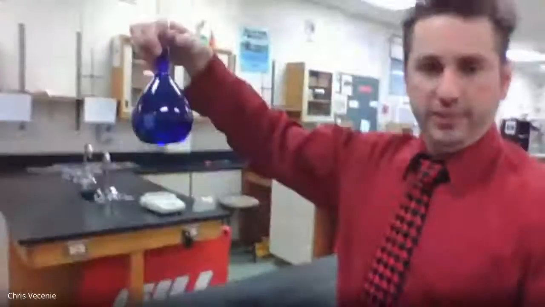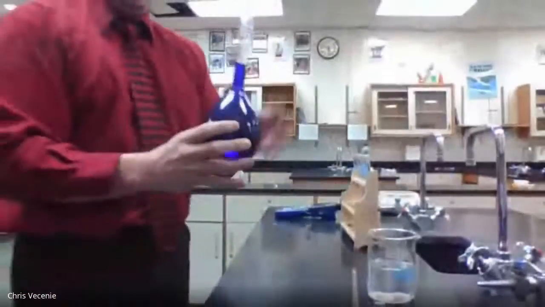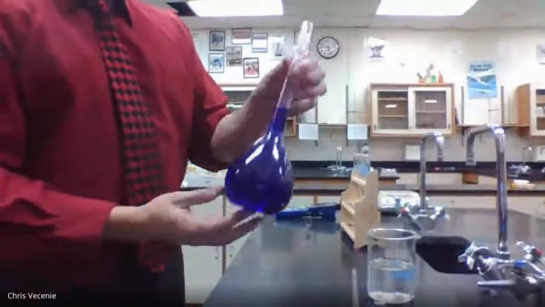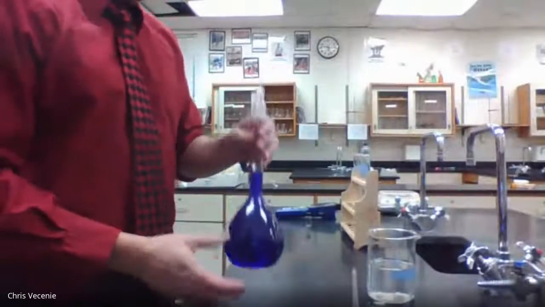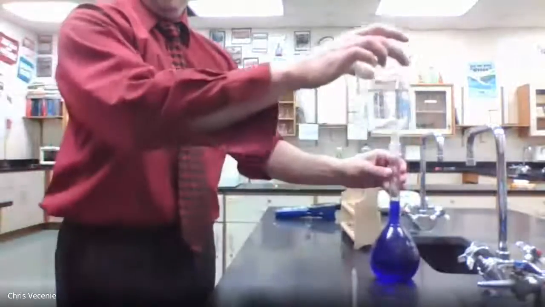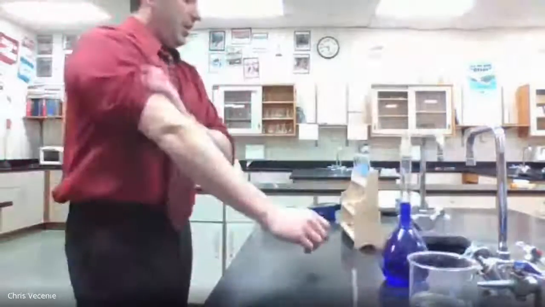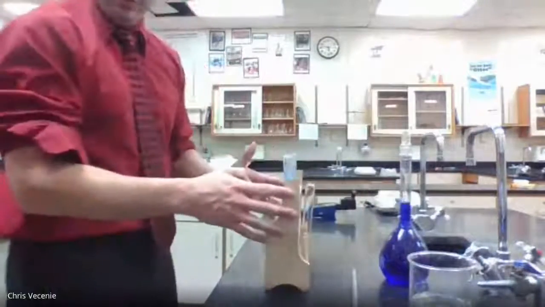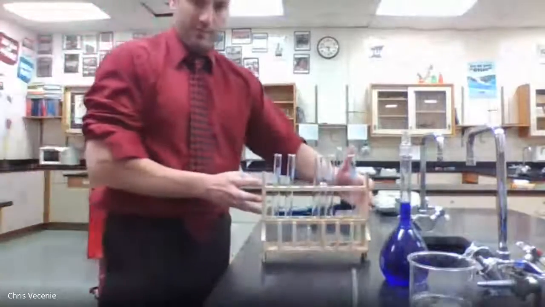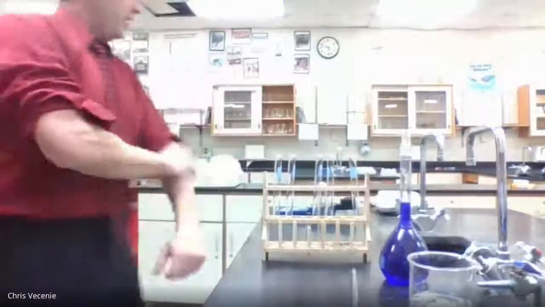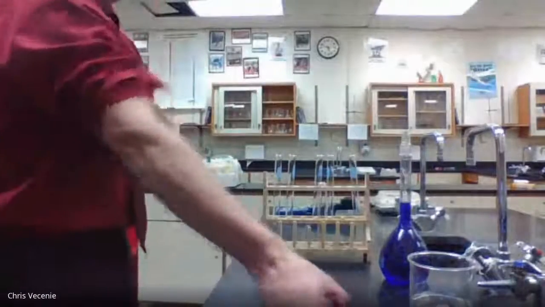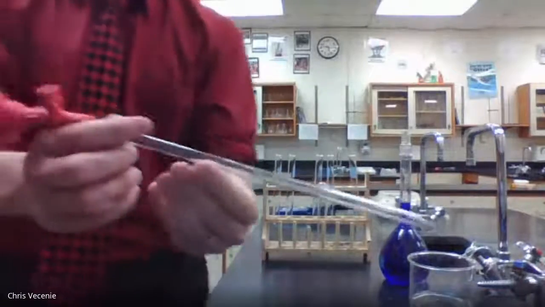All right, so this guy right here, this is my crystal violet. Very pretty purple color. All right, and this is my 25 micromolar. All right, here's my distilled water. And here are my test tubes. And here is a serological pipette. All right, and this is also a volumetric pipette.